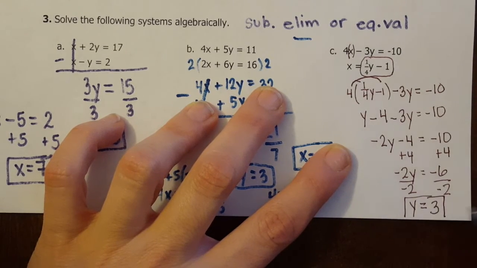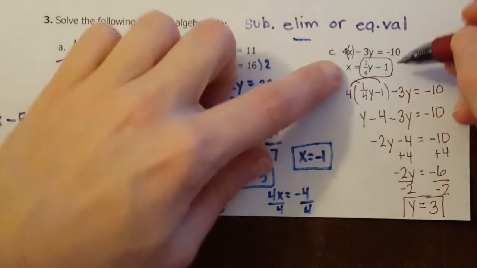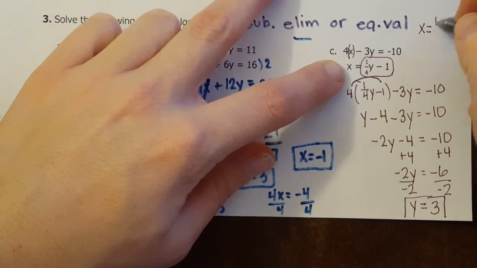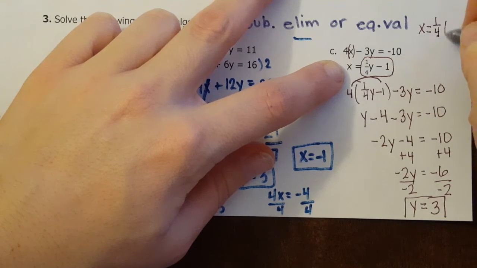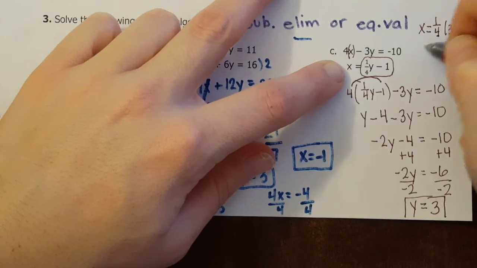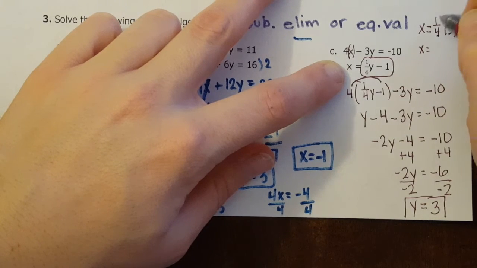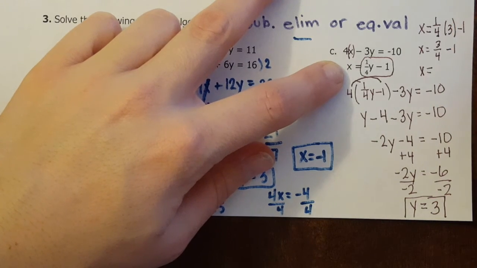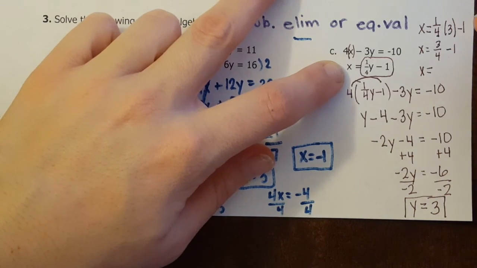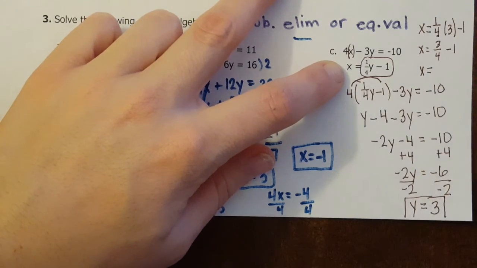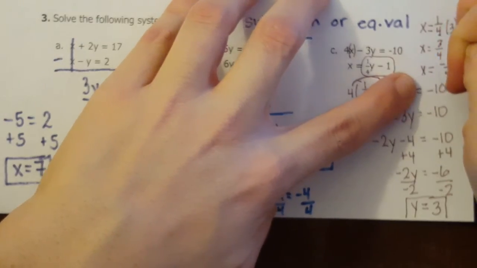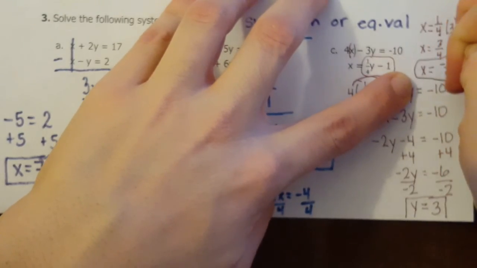Then I have to plug that in. For the y, I'll put it in the second equation. So x equals 1/4 times 3 minus 1. So that's 1/4 times 3 is 3/4 minus 1. And if I have 3/4 and I take away 1, it's like having 75 cents and owing somebody $1. So I'm negative 1/4, or negative 1.25 cents if I think of it like money.